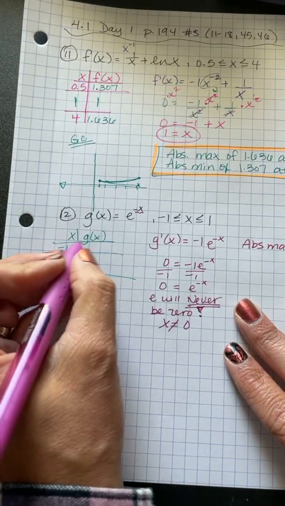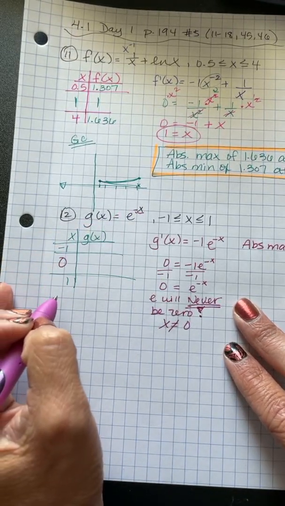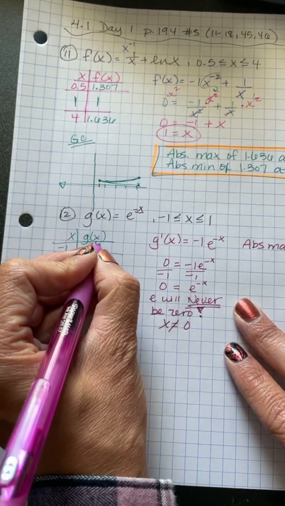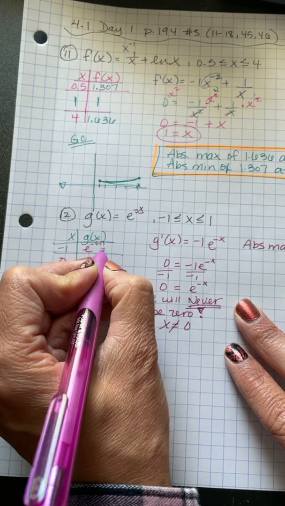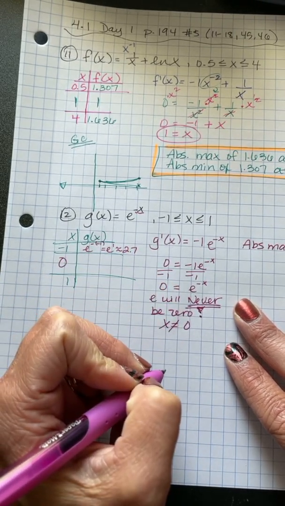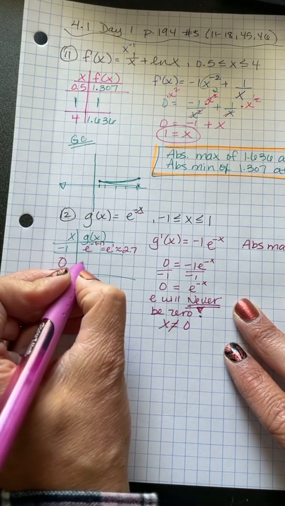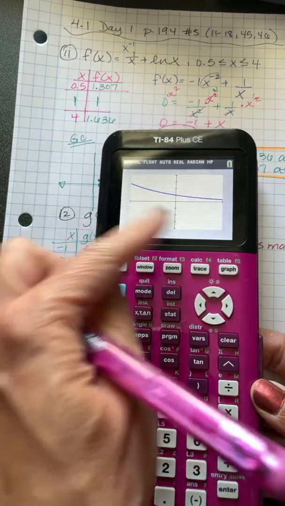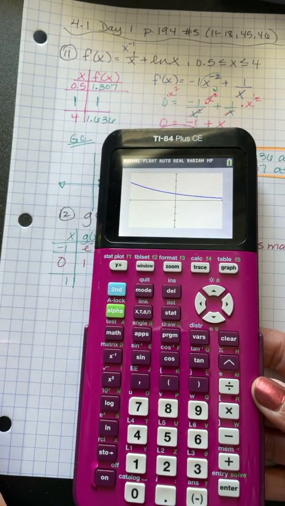That's the part I haven't done yet, Mrs. Garcia. All right, e to the negative x power, so e to the negative times negative 1 power pretty much. Well, that's just e to the 1, and e to the 1 is approximately 2.7. Okay, e to the 0 is just 1, but like we saw on the graph, it doesn't mean anything because it's not a max or a min.